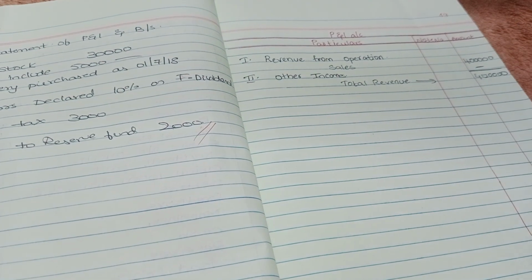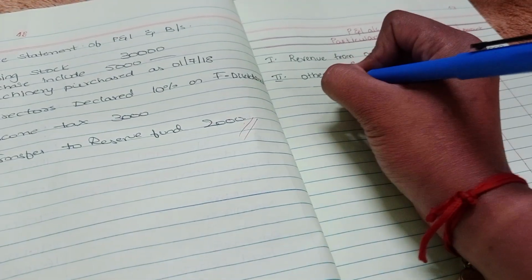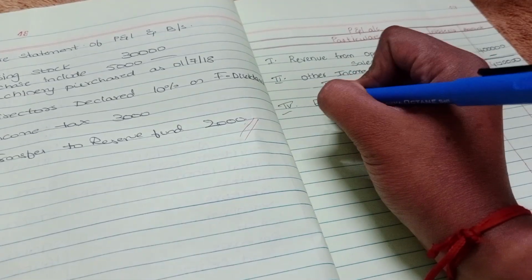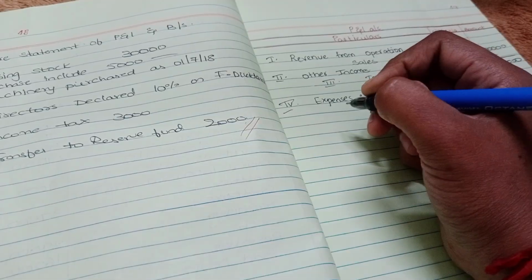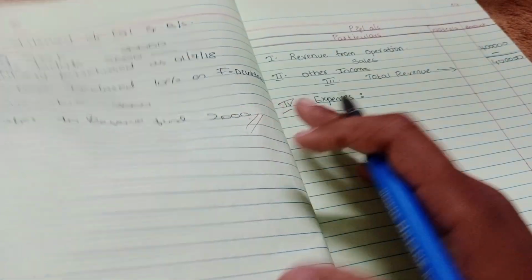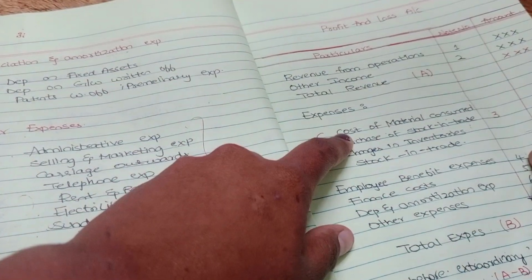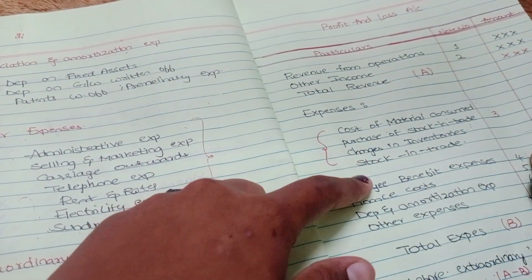Okay, students. After total revenue, what are the things we will have? This is row number 3. And after Roman number 3, we will get expenses, right? In expenses, what have they given? First, we will see the pro forma here. Either cost of material consumed, purchase of stock in trade, changes in inventories of stock in trade.